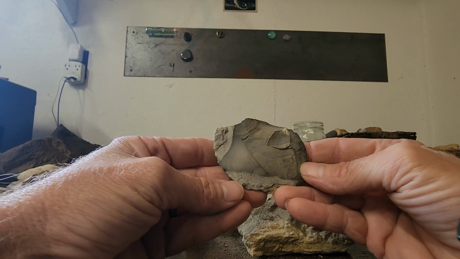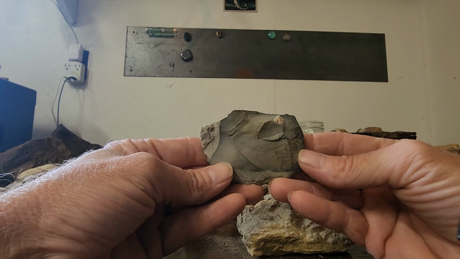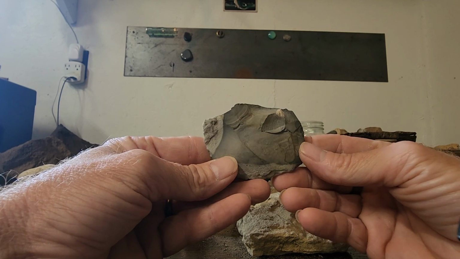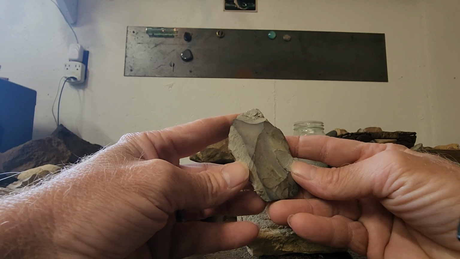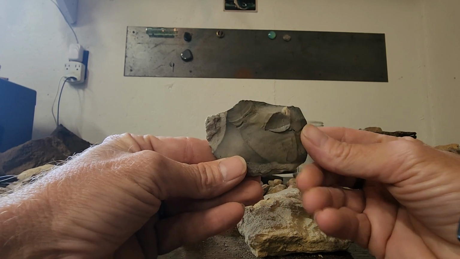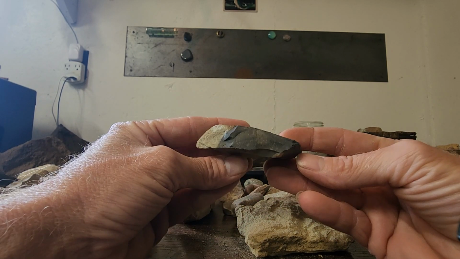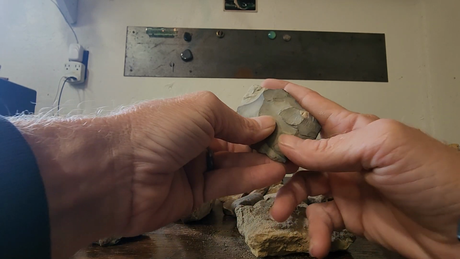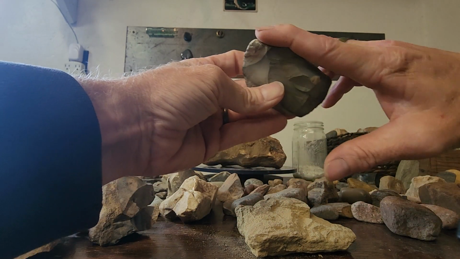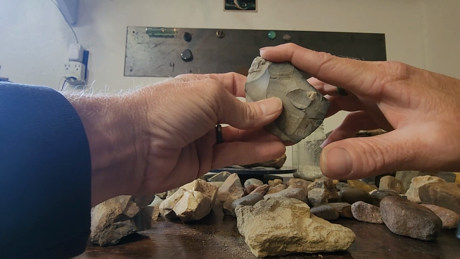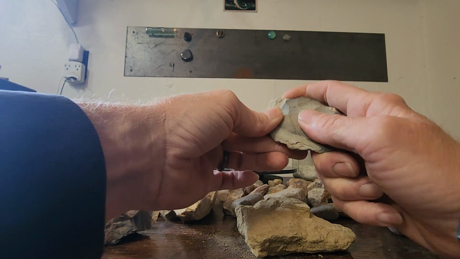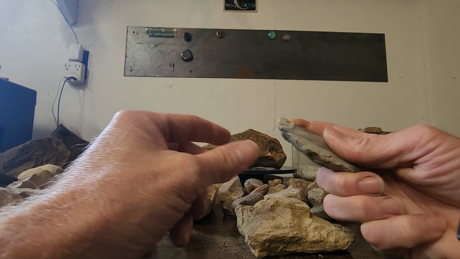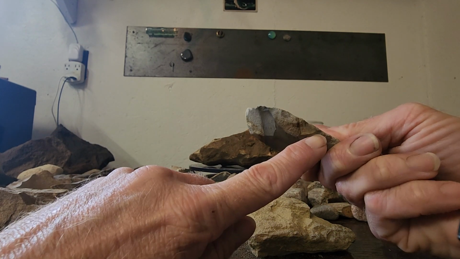So, if anyone is telling you that they did not put the art on tools, they're lying. Here is proof. Here's the evidence. This is a scraper. Okay, do you see how it would fit? Right there. The indentation is right there. It locks in. This entire edge has been serrated.